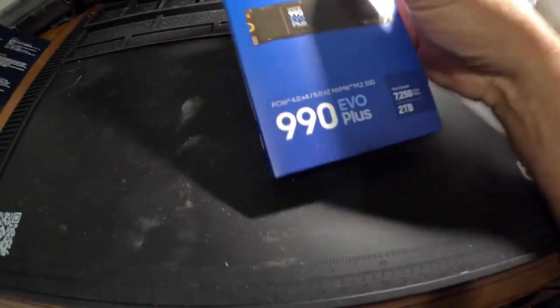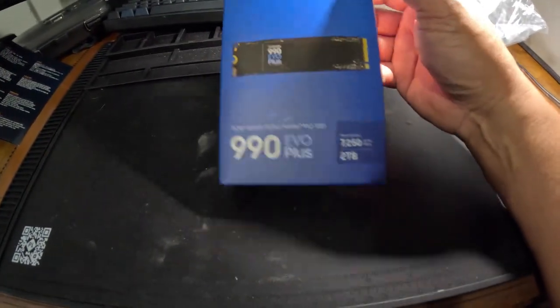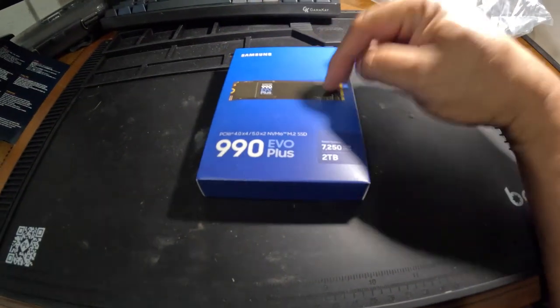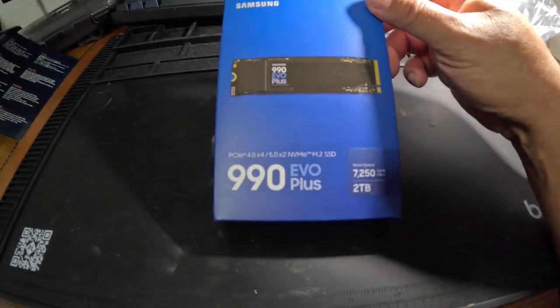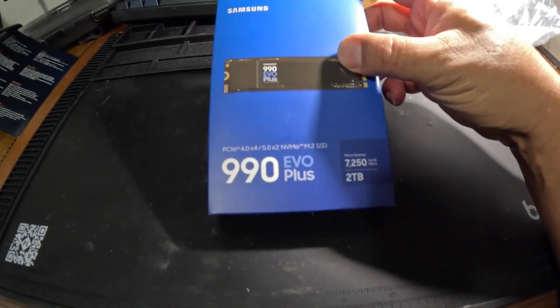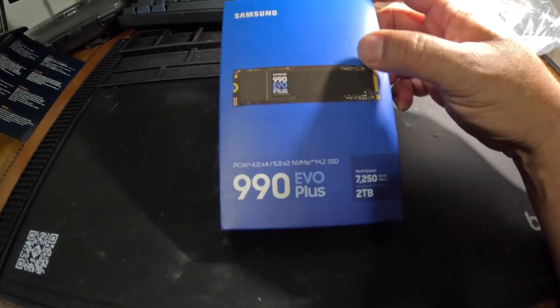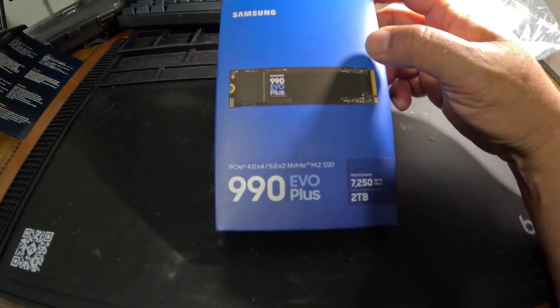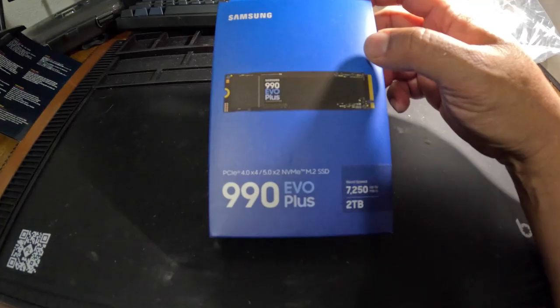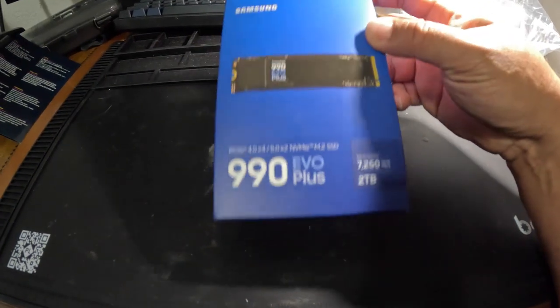And this other PC component is the storage. This is, believe it or not, 2 terabyte, and it's just a small card. Back years ago, 2 terabyte storage was a huge storage device, but now this one is very small.